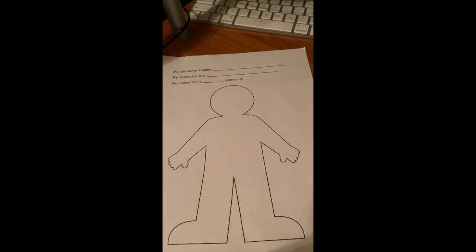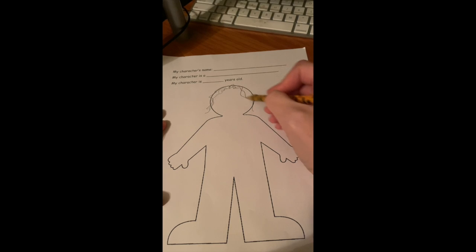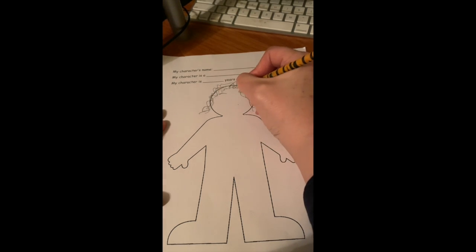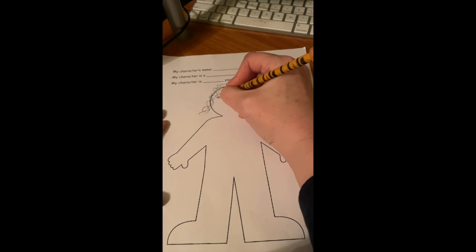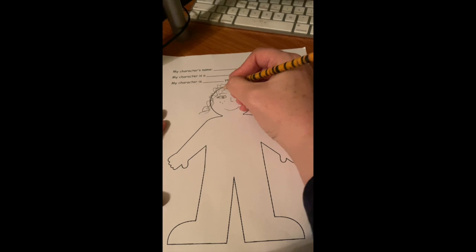You should have this paper in the packet that you got from school. This paper has an outline of a person. And on here, what I'm going to do is start inventing my character. I decided that I want my character to be a girl. And my character is gonna have kind of curly hair. So I'm gonna start by drawing that hair on my character. I'm doing wavy lines to make it look like curly hair. And then I'm gonna give eyebrows, eyes. Obviously my character has a nose, some freckles. My character has a big smile.